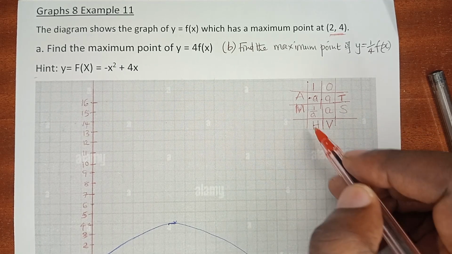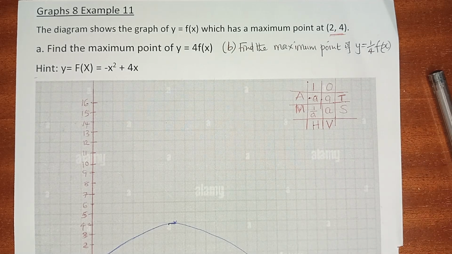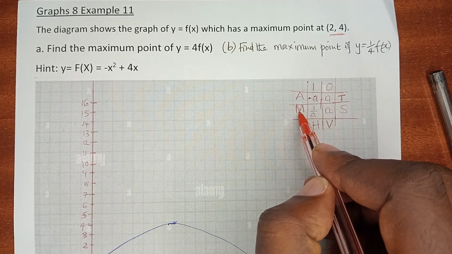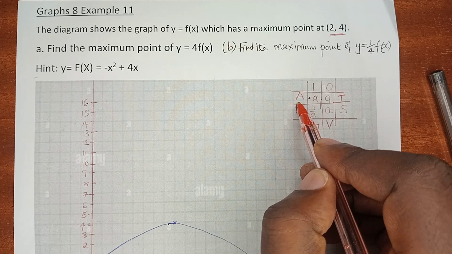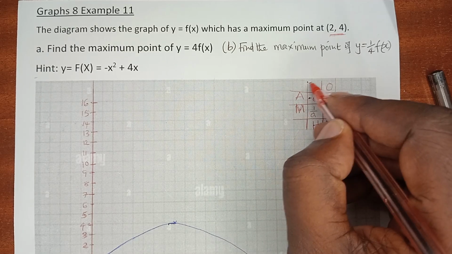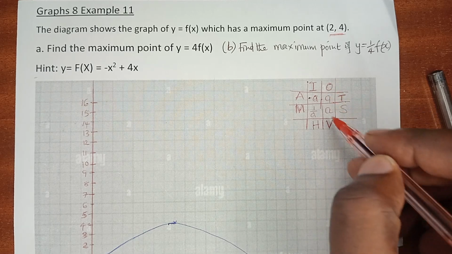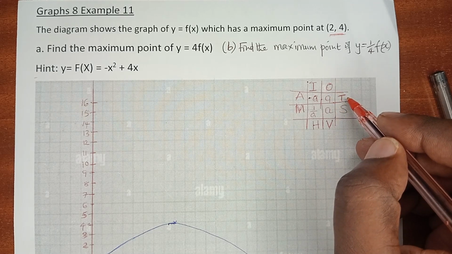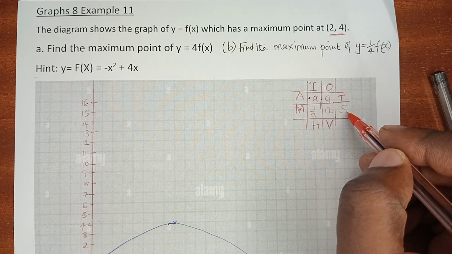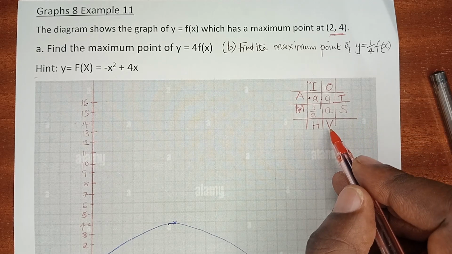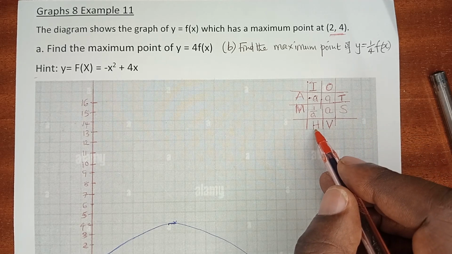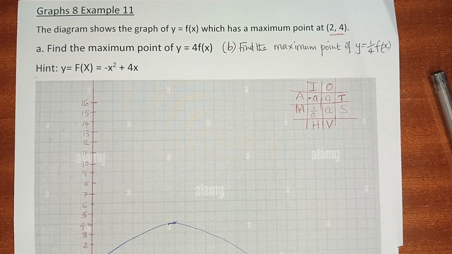As I've always said, M stands for multiplication, A stands for addition, I stands for inside, O is outside, T is translation, S is stretch, V is vertical, and H is horizontal.